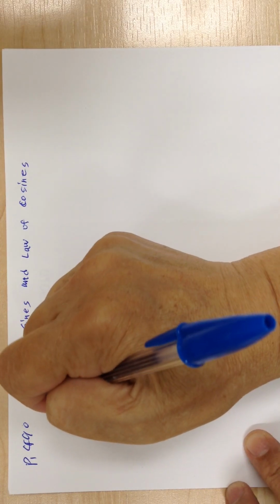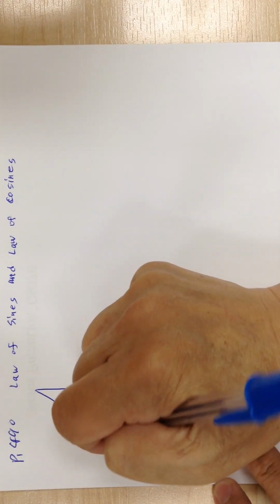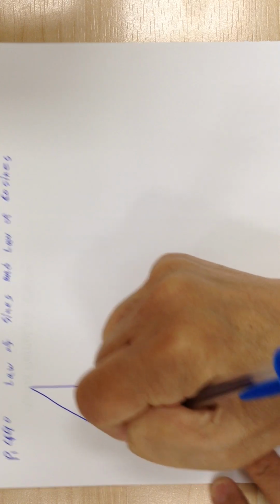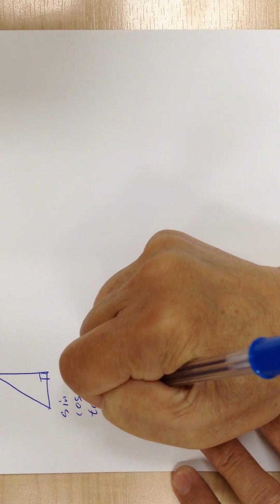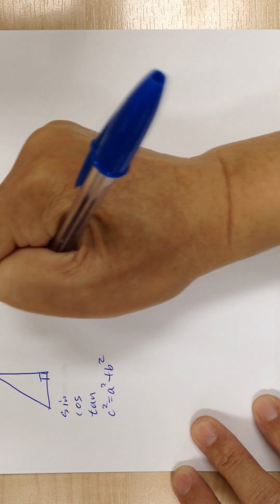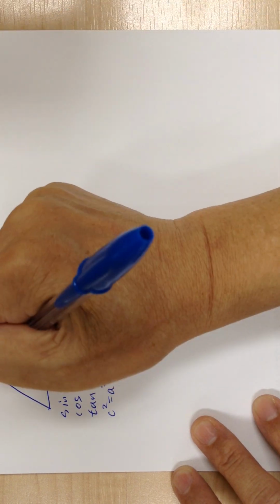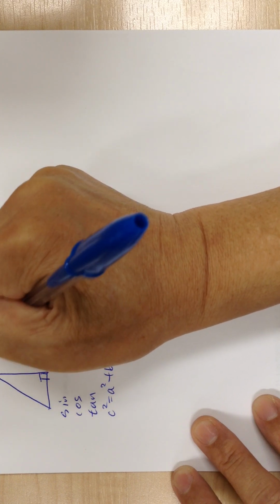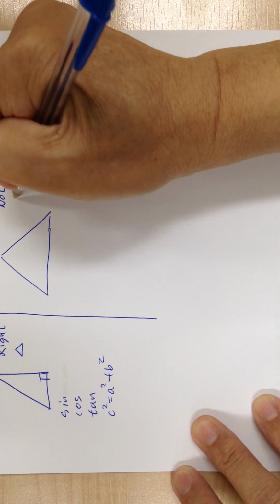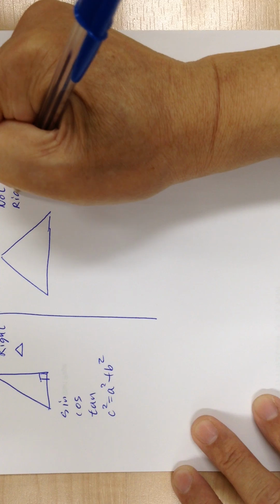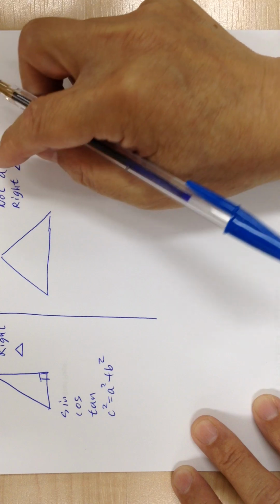So what happens is when you have a right triangle, you use the sine, cosine, tangent, and use the Pythagorean theorem: c squared equals a squared plus b squared. Okay, now if it's not a right triangle, that's when you use the law of sines and the law of cosines.